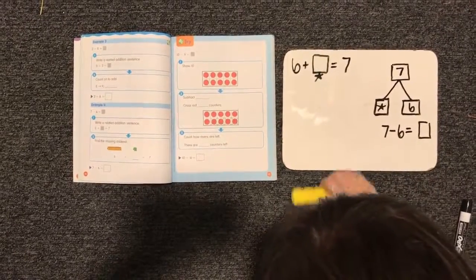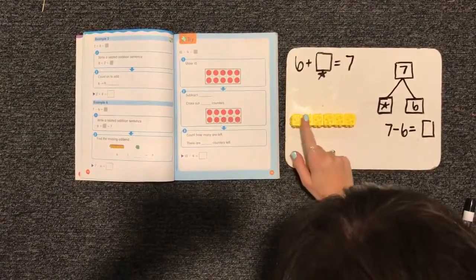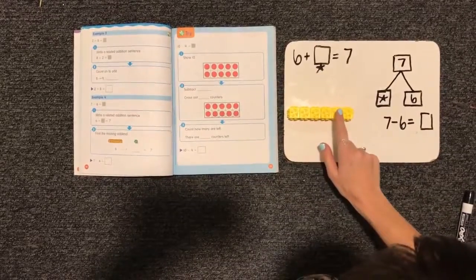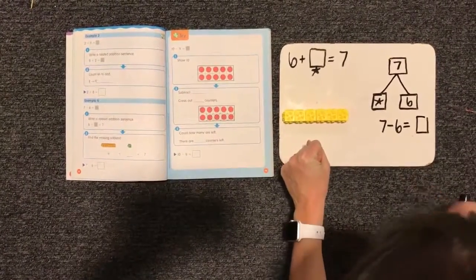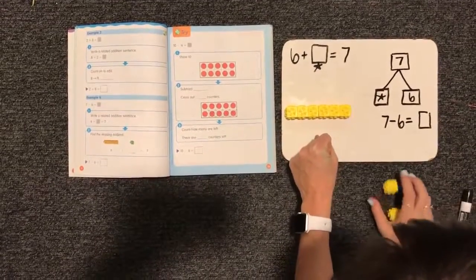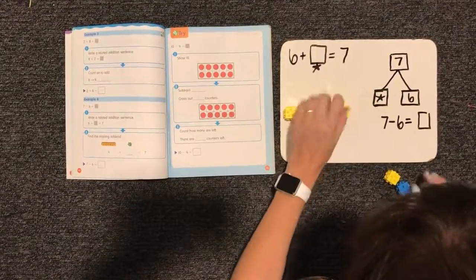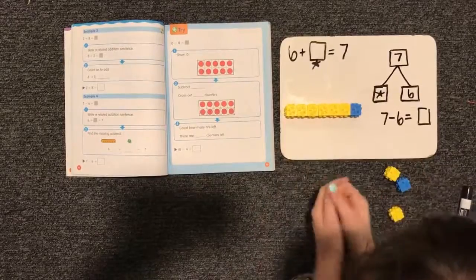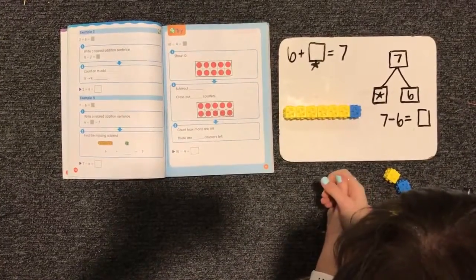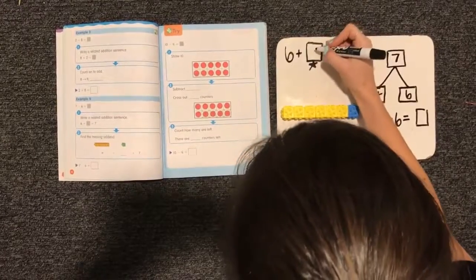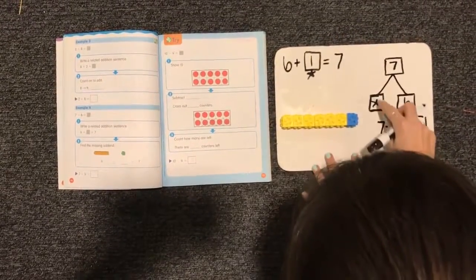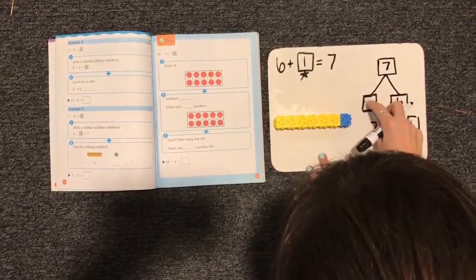So I have right here 6 cubes in front of me. 1, 2, 3, 4, 5, 6. So I'm going to catch that number 6, and I have a pile of cubes next to me, and I'm going to add on until I get to 7. So 6, 7. Whoa, that was fast. How many cubes did I add? 1. All right, so I'm going to put 1 in my star right here.